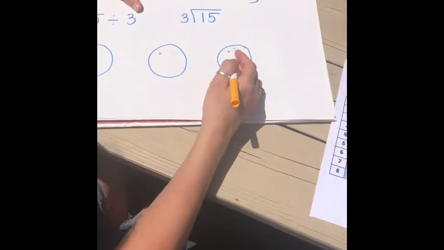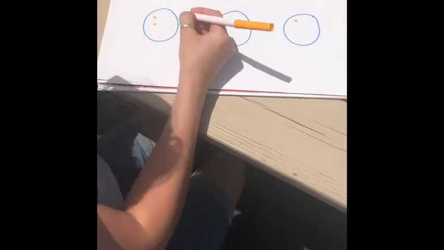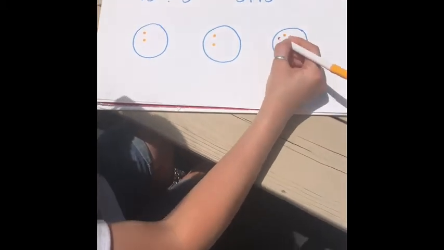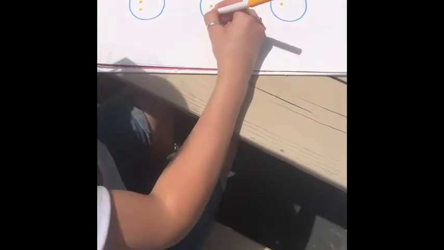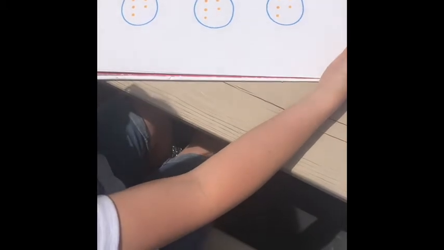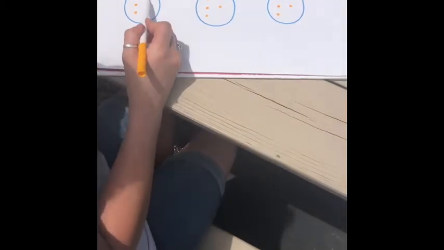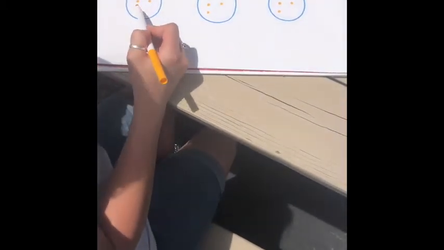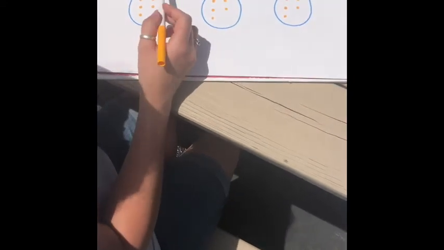Now we'll count how many dots are in the circle. 1, 2, 3, 4, 5. So 15 divided into 3 groups equals 5 in each circle.